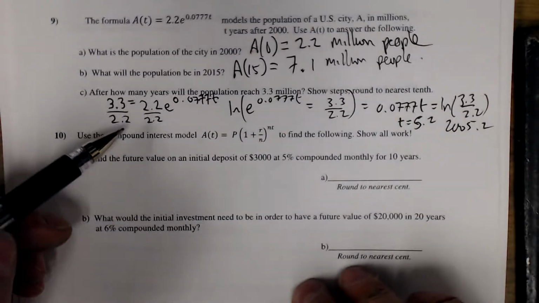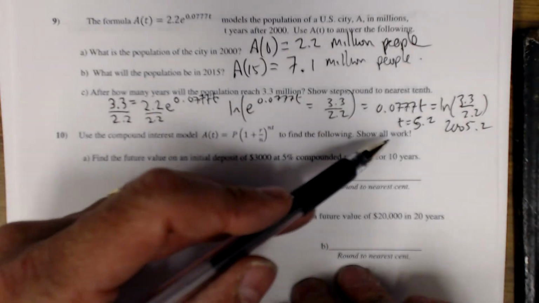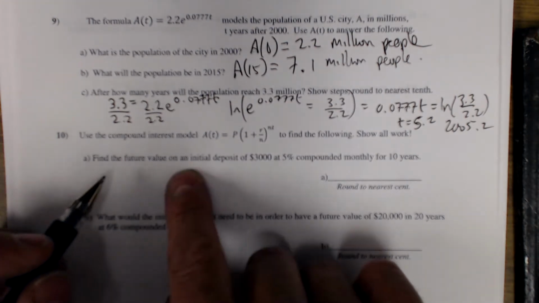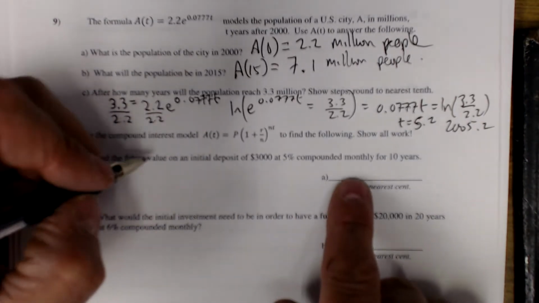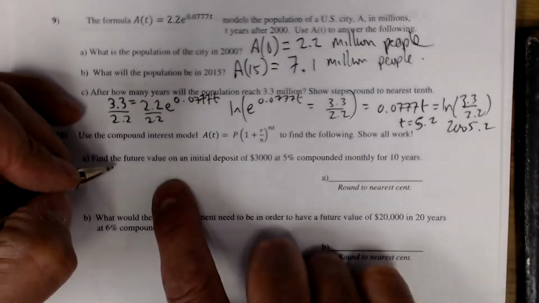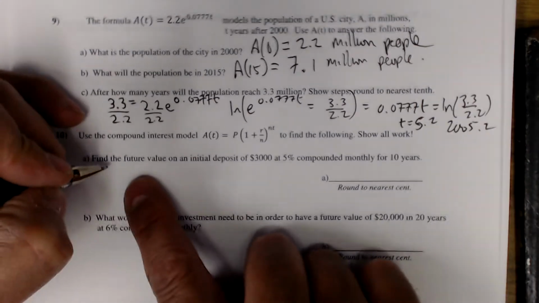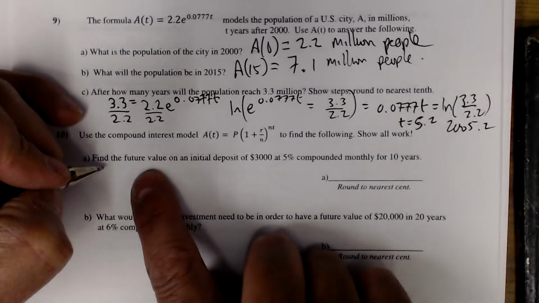All right. Use compound interest to find the following. Show your work. Find the future value on an initial deposit of $3,000 at 5% compounded monthly for 10 years. So what I do whenever I do these is I simply write out absolutely everything that I know.